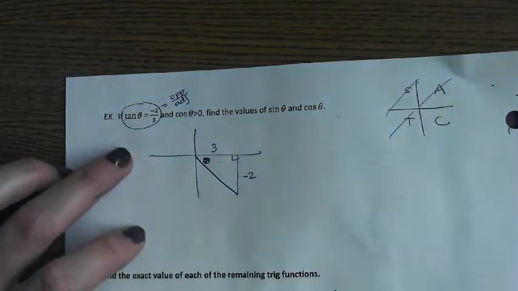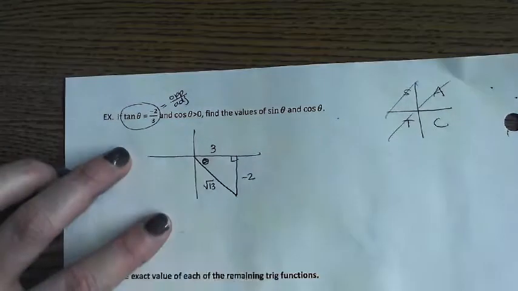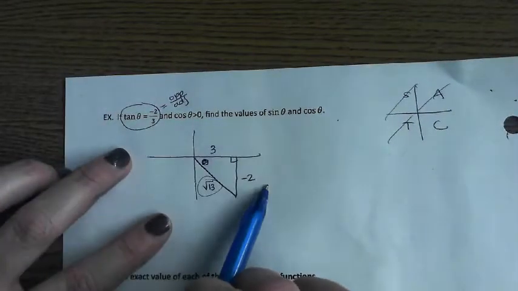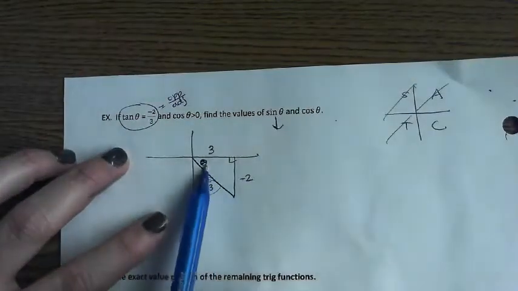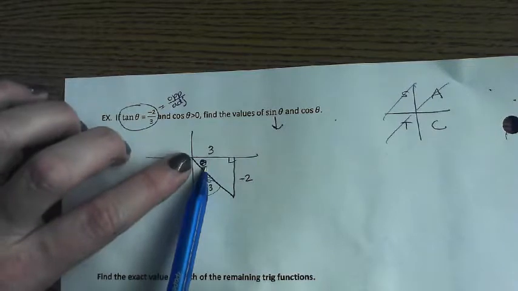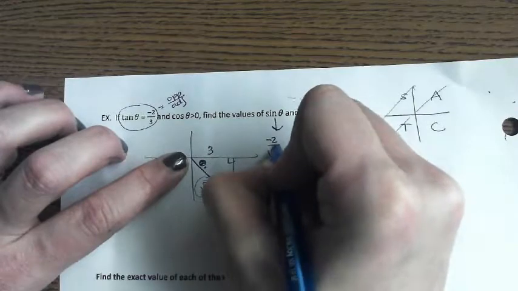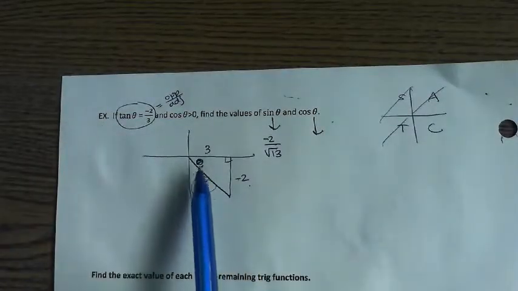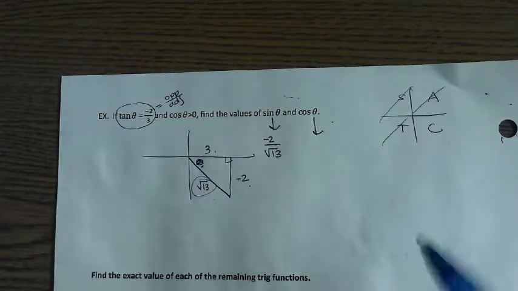What's the hypotenuse? We have to do the Pythagorean theorem. I'm just going to tell you for the sake of time, it's going to be root 13. We had to calculate that: 3 squared plus negative 2 squared equals what squared? And now they're just going to say, what's the sine? So you tell me. Sine is what over what? Opposite over hypotenuse. So that would be negative 2 over root 13. We'll have to rationalize that. And cosine is adjacent over hypotenuse, right? So the adjacent side is 3 over the hypotenuse, which is root 13.